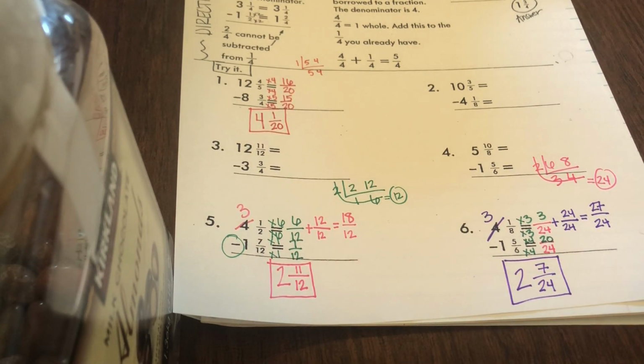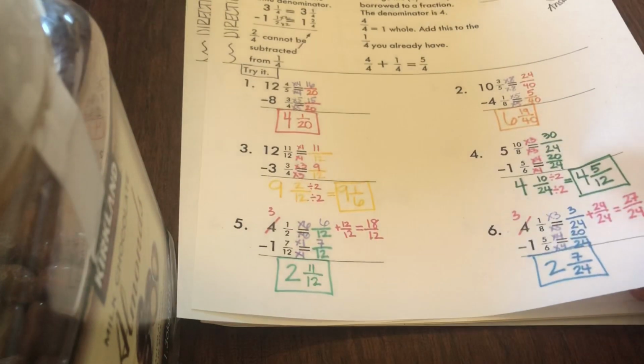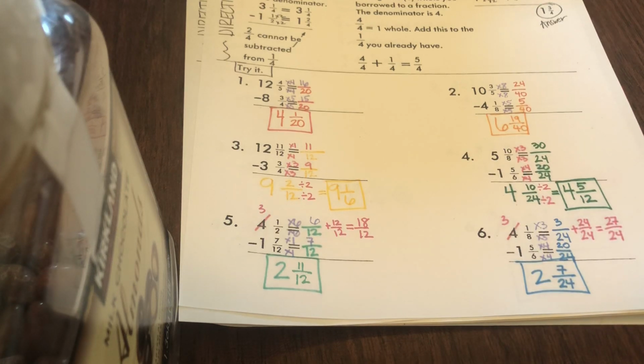If you missed any of those steps, I strongly recommend you try the others as well, or just for good practice. So hit pause, try them. Now that you're back with us, go ahead and check yourself, and if you got those right, congratulations on mastering yet another standard of subtracting mixed numbers.